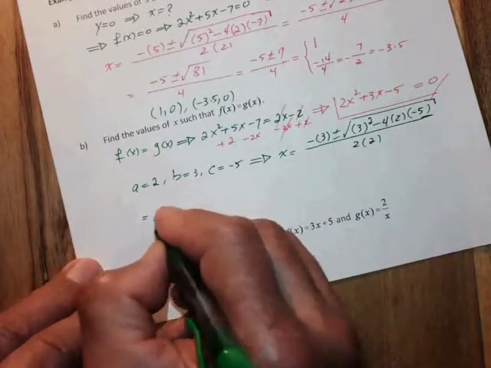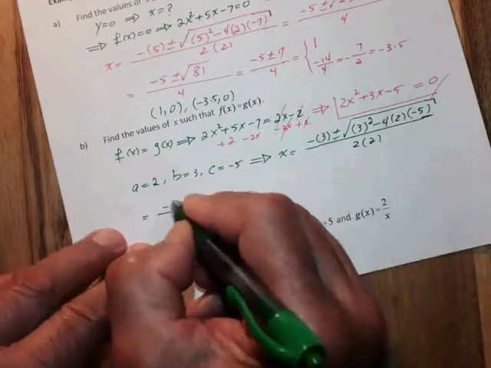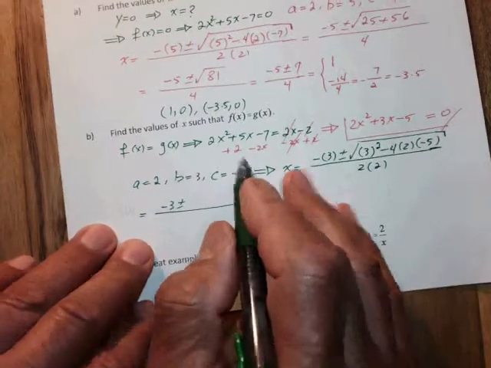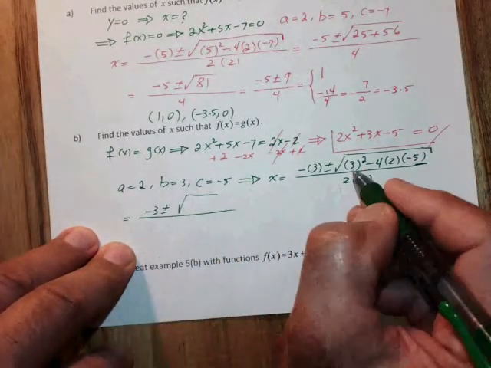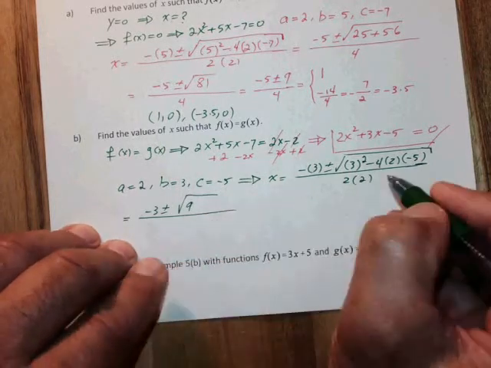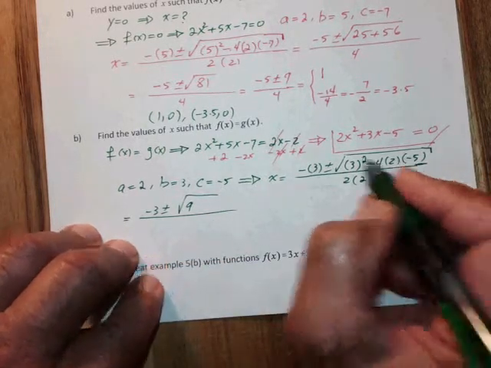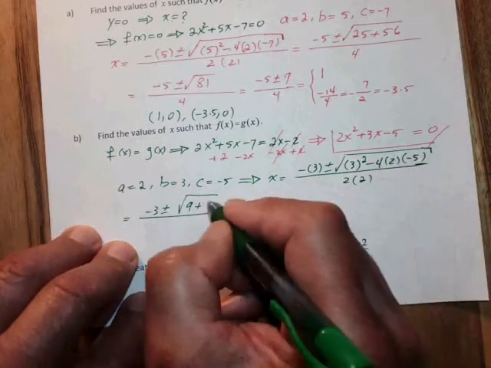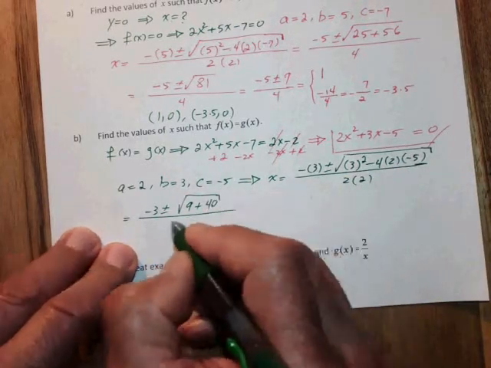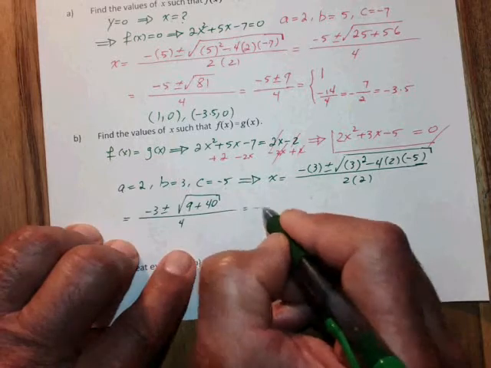So if I continue this, you get negative 3 plus or minus the square root of 3 squared, which is 9, and then minus times minus is plus. 4 times 2 is 8, 8 times 5 is 40, divided by 4.